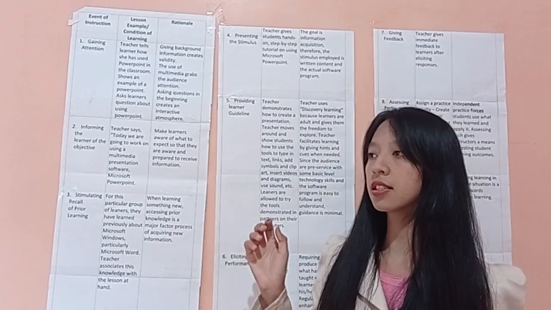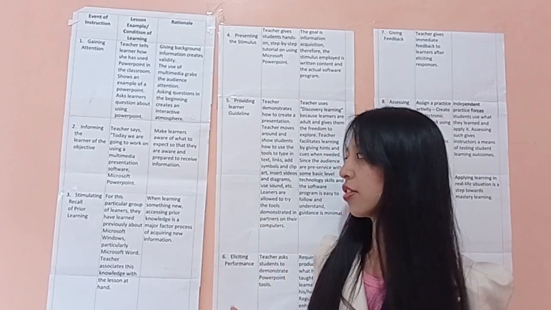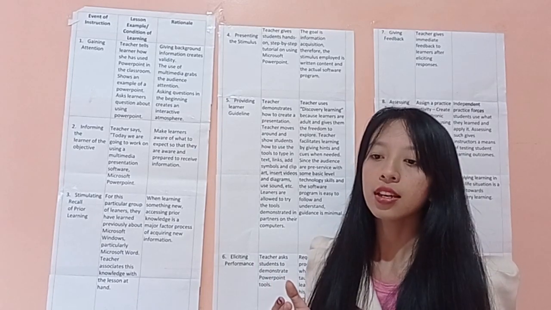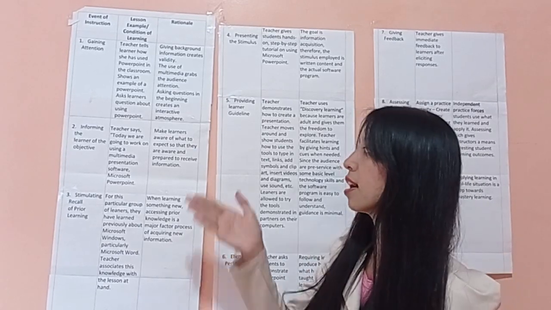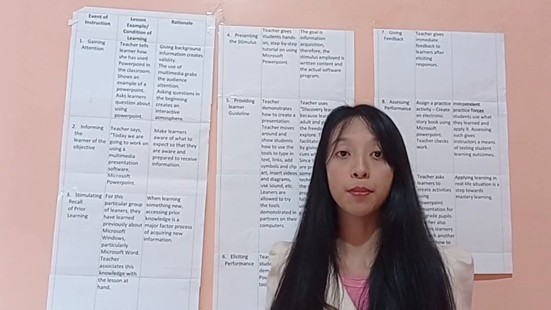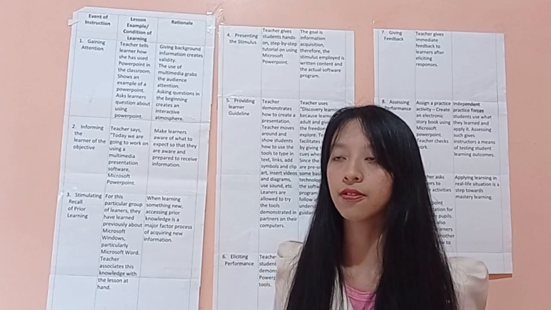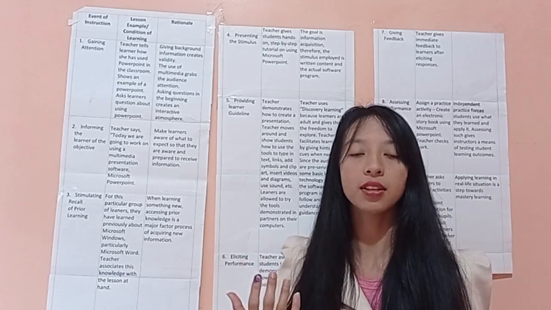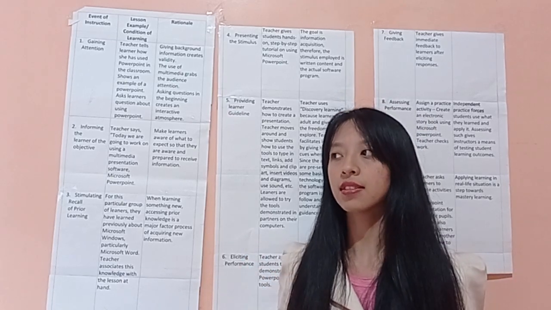In that way the teacher lets the students be aware and prepared on what certain information they must receive. So it is not generalized, but specified, what specific idea they are going to discuss.